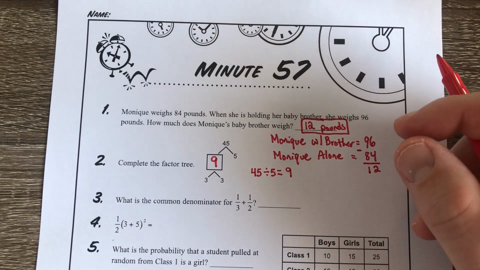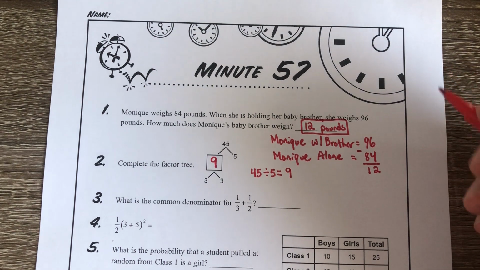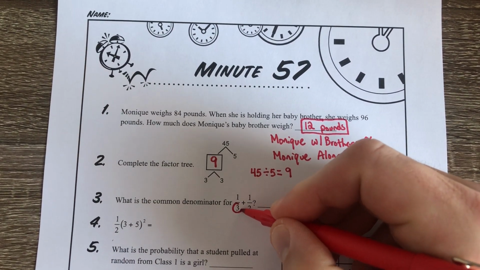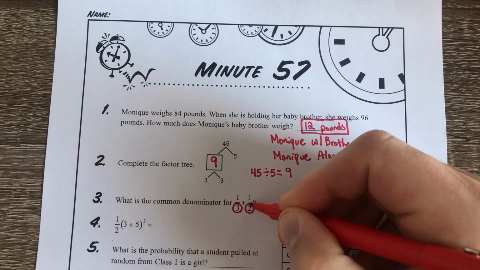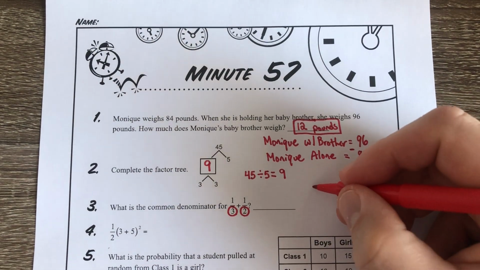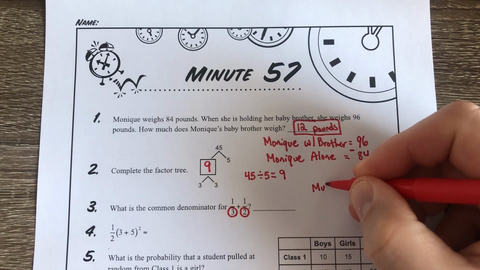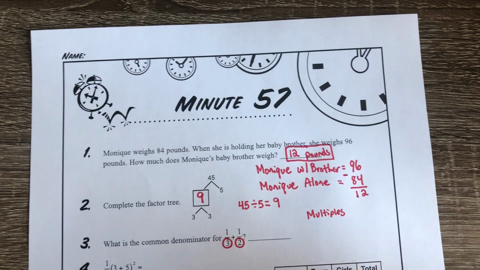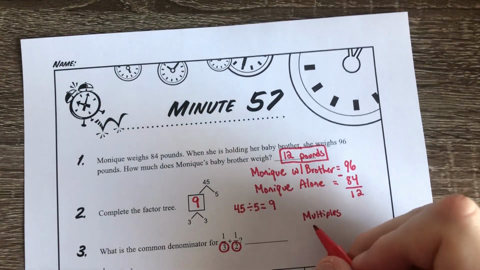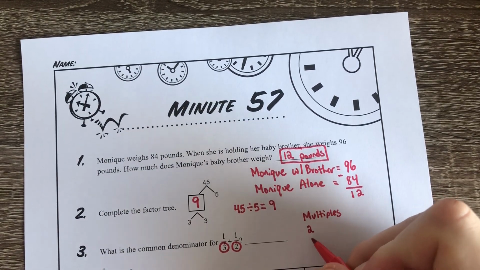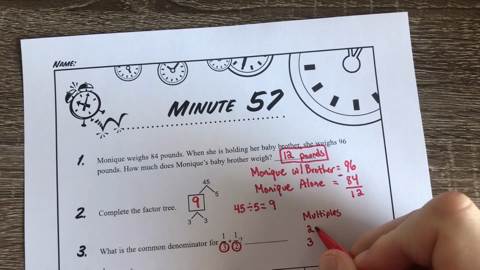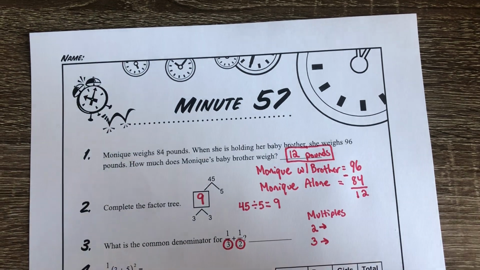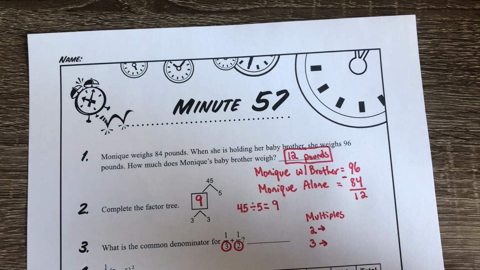Number 3, what is the common denominator for 1/3 plus 1/2? So for this kind of problem, we need to focus on the denominator, and I got 3 and 2. And this is the idea of something called multiples. So I'm looking at the multiples of 2 and 3. And multiples just mean that you keep adding the number over and over again.